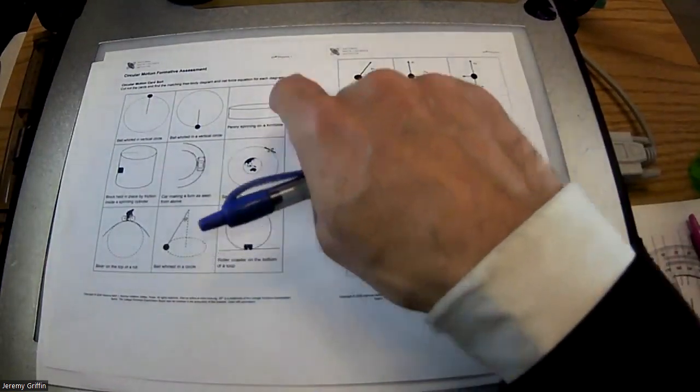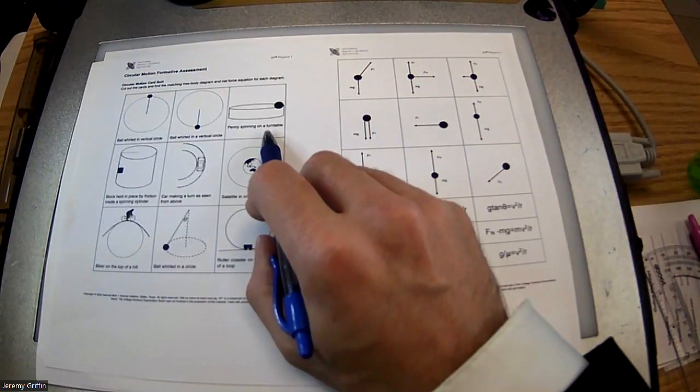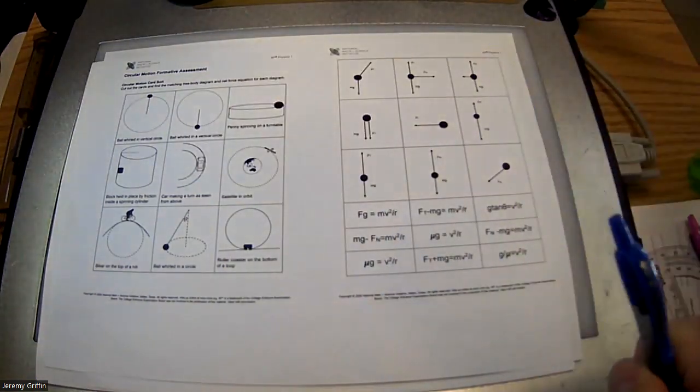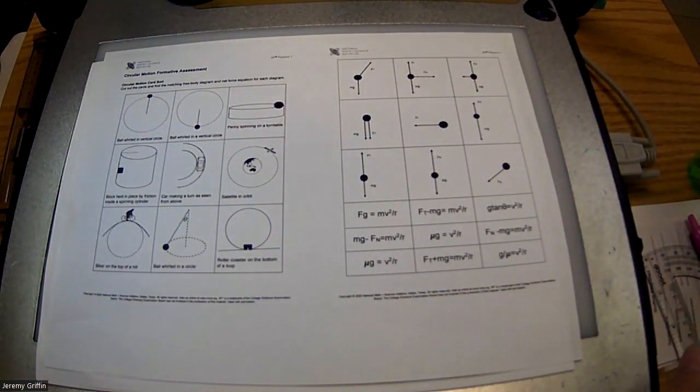Okay. Next one. Oh, a penny spinning on a turntable. Right? I just showed you guys that, right? Broke out the turntable, spinning ring. Okay. So what would the free body diagram look like for something like that?